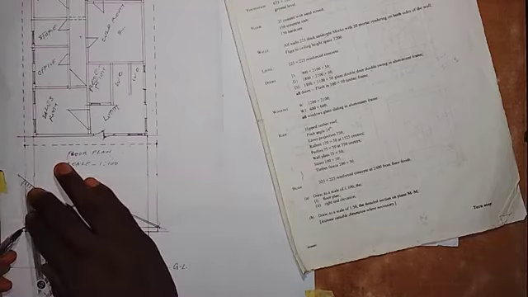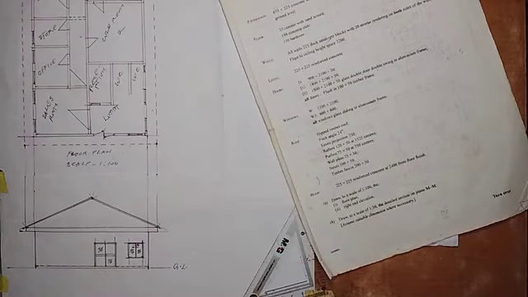All right, so we have this now. This is the front elevation of this building. So we need to write something here. We write the front elevation, so write front elevation here for this. And then write the scale down. The scale is 1:100, so write it there.